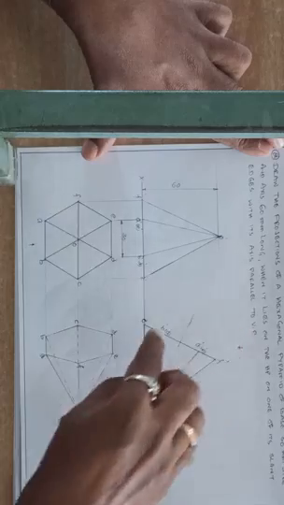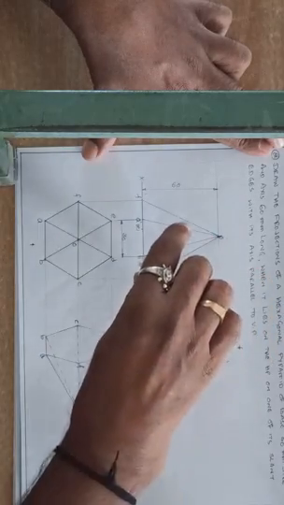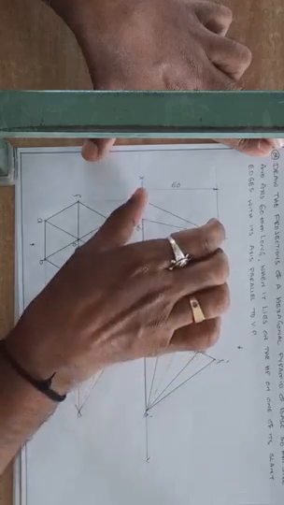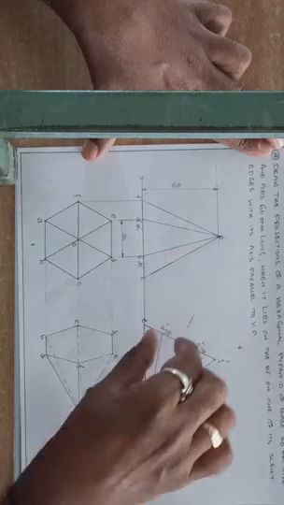Take C and O. Take this distance and mark the point here. Again take this base radius, C to F, and draw the arc. Again F to O and O to F, cut it. Then transfer the distances.